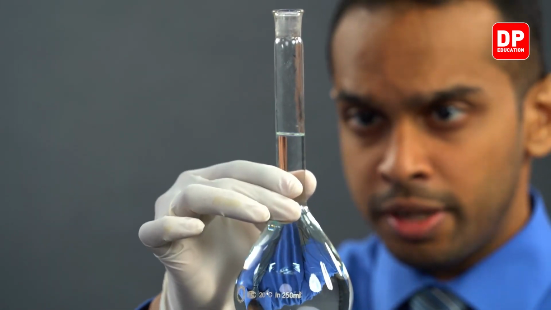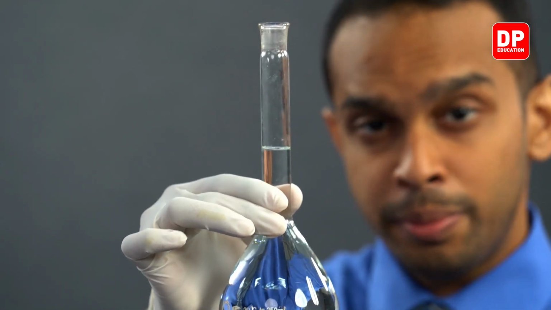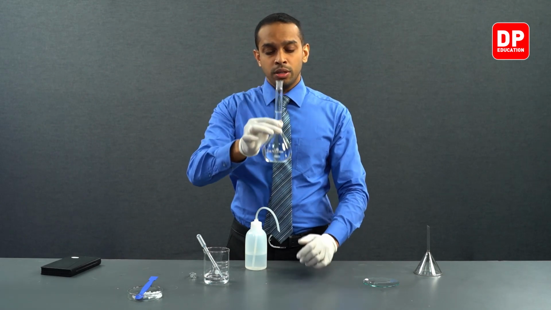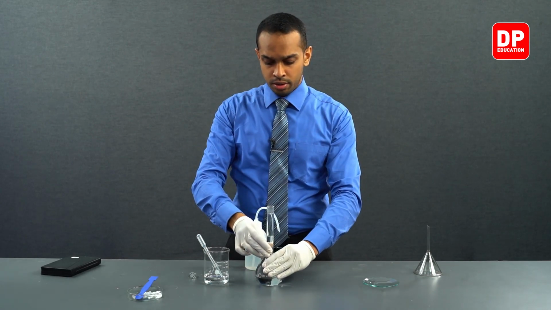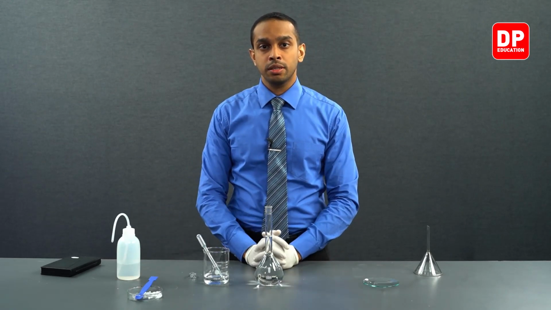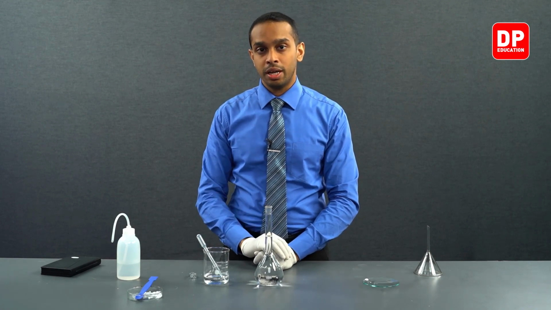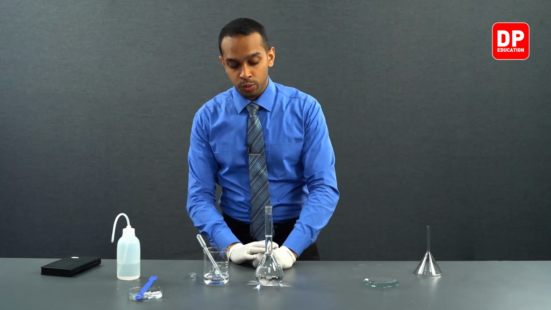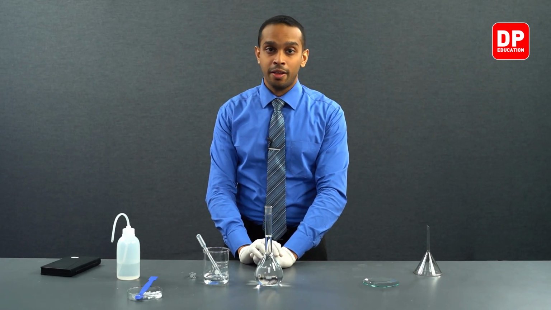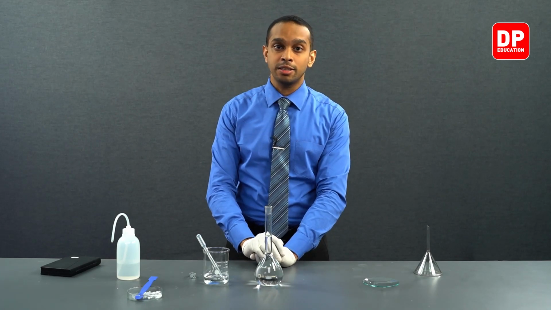Now the volumetric flask gradient line and the bottom level of the meniscus of the solution perfectly align. So if you are unable to hold the volumetric flask straight, what you can do is place it on a table, and bring your eye level down to that gradient line, and then observe if you have actually prepared the standard solution properly.